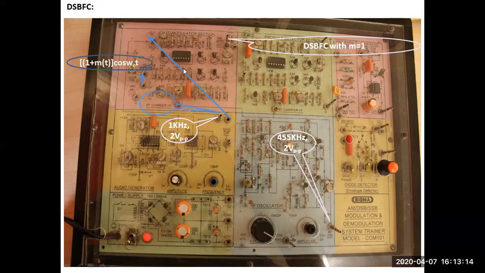Now for the second case, that is m less than 1, we will keep all the connections as it is. We will only decrease message signal and we will make it less than 2 volt peak to peak. Automatically we can see DSBFC waveform on DSO with m less than 1. Now for this case, we will note down Emax and Emin values from the time domain waveform of DSBFC. Also, we will note down L1 and L2 values from the corresponding trapezoidal display. We will also observe the frequency spectrum for m less than 1.